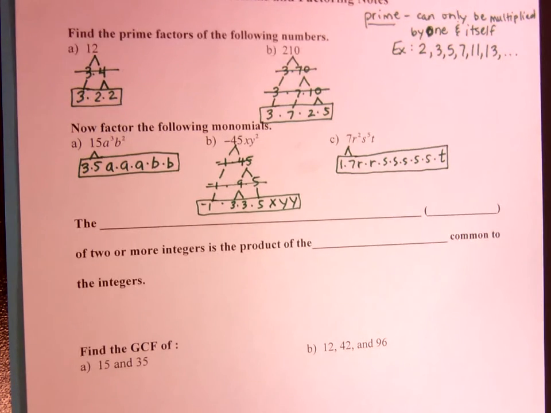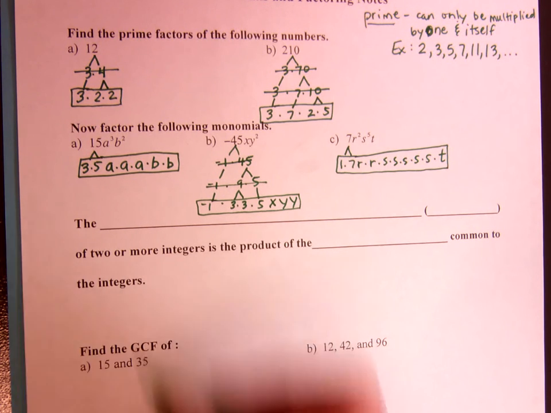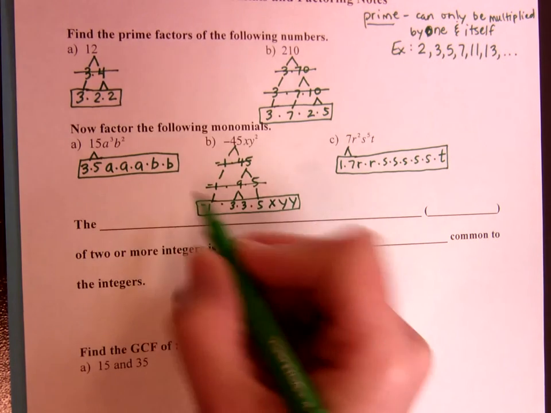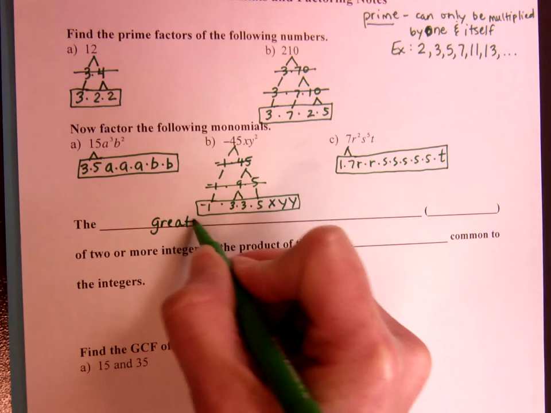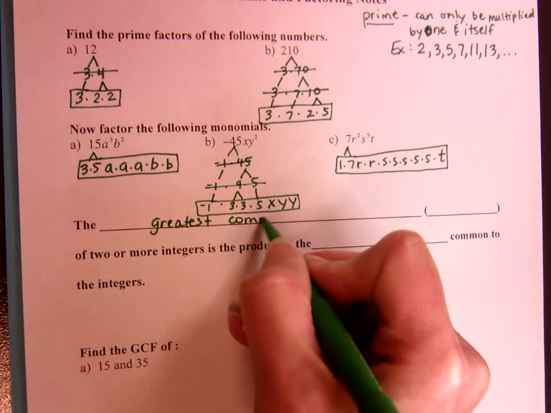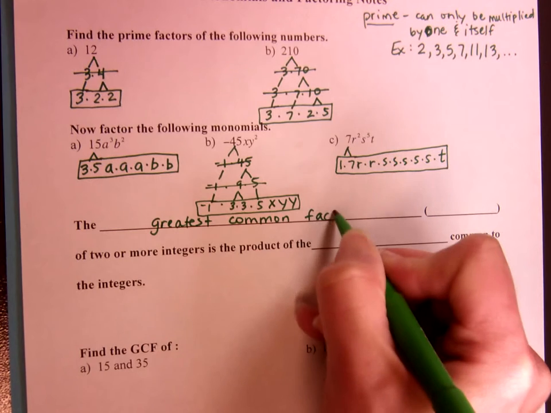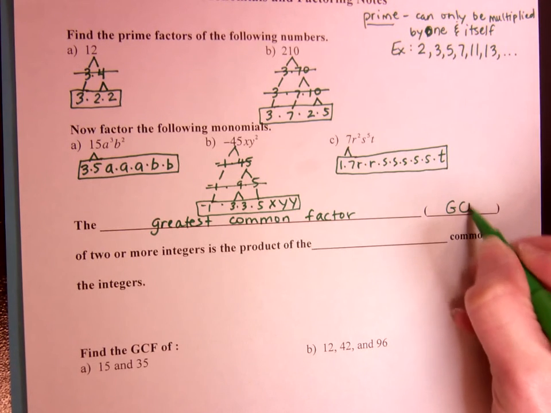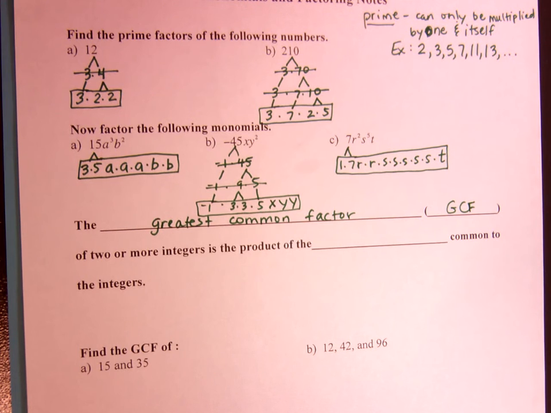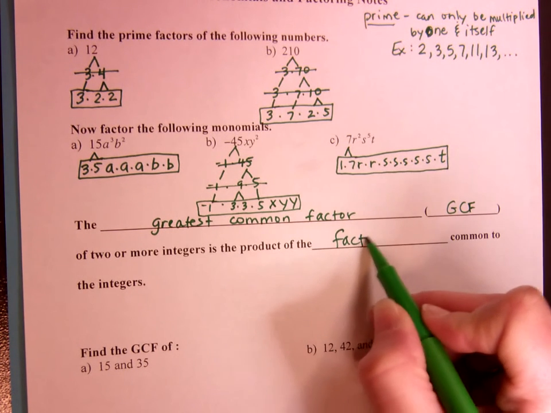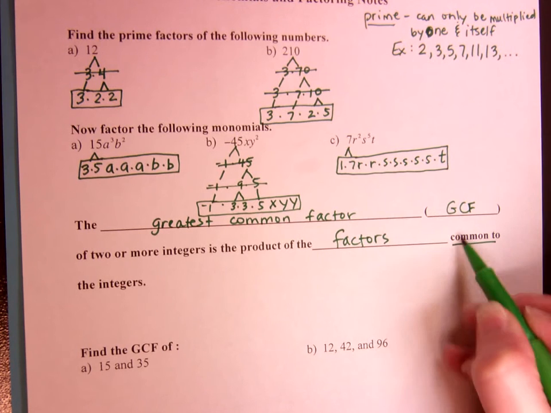Any questions on just how to get the factor tree for each one? What will this be used for? Well, you're getting ready to see. Okay? All right, so now we are going to fill in this little sentence here. It says the greatest common factor, or GCF, of 2 or more integers is the product of the factors that are common to the integers.